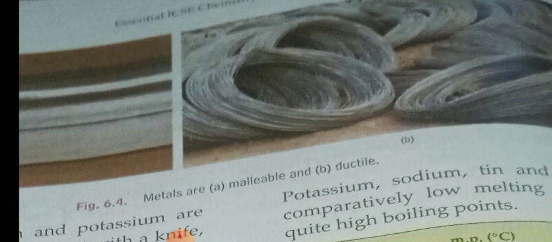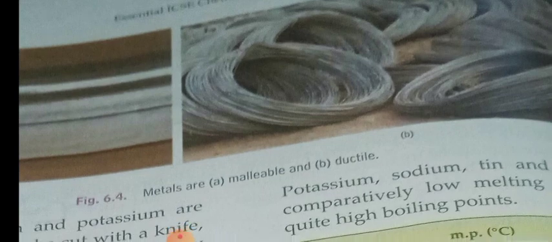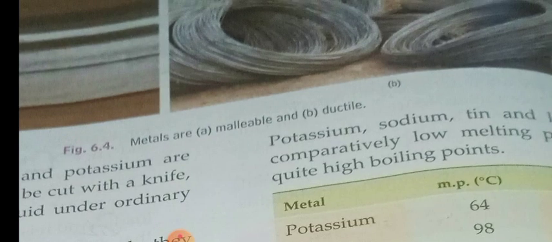So you know that our kitchen utensils are made up of metals only. That is, you know that copper bottom vessels will catch the heat very easily when you compare with the other one. That is why our kitchen utensils are made up of metals instead of non-metals. And metals are also good conductors of electricity.